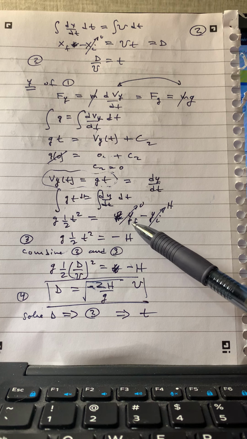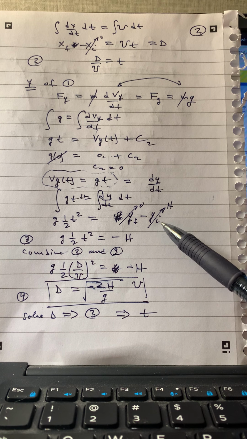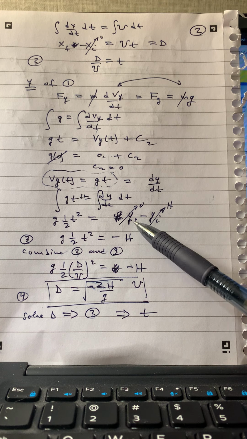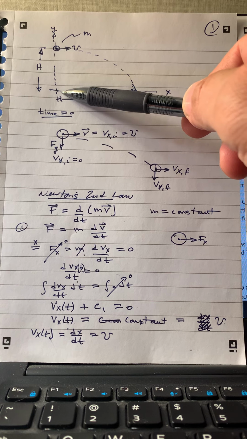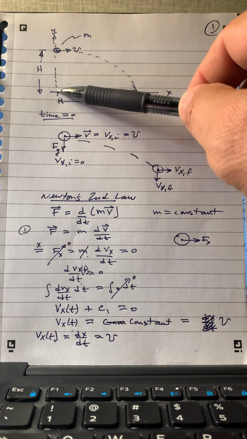So this is the y value when the ball hits the ground minus the y value when it started. In fact, the final value is 0 based on our definition. We said that y equals 0 at the bottom, and it started out with an h height and it fell down.